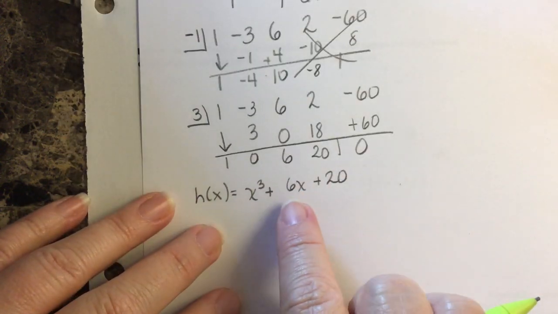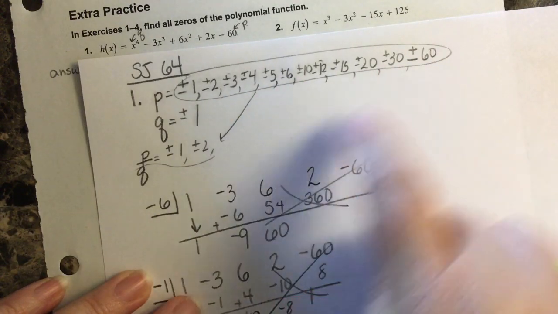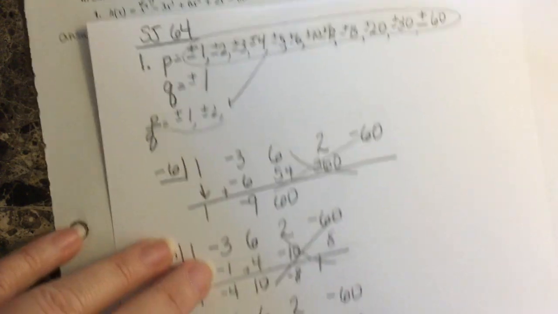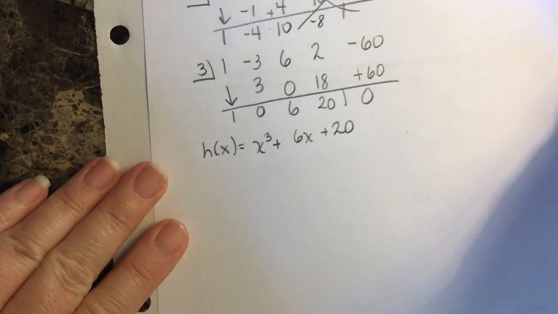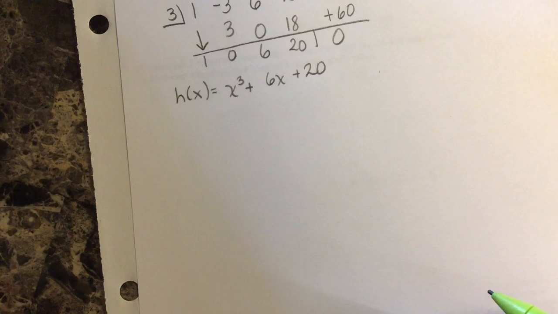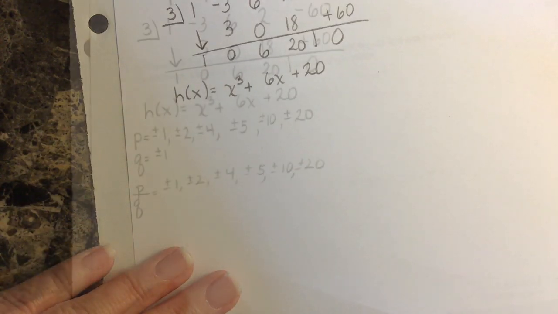I could either find more p's and q's or different p's and q's for this, or I could try another one of these solutions with these numbers with synthetic division. The choice is totally yours, just as long as you show your work. So I think I'll stop the video and pick it back up after I find the p's and q's. I can explain a few things once I get it up there for you.